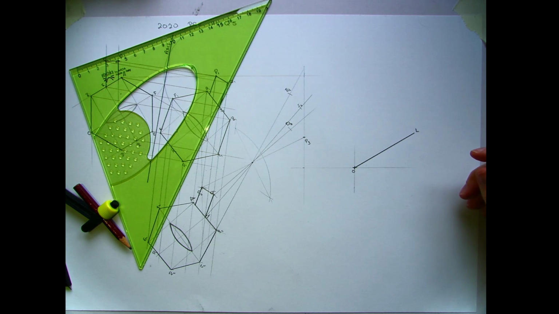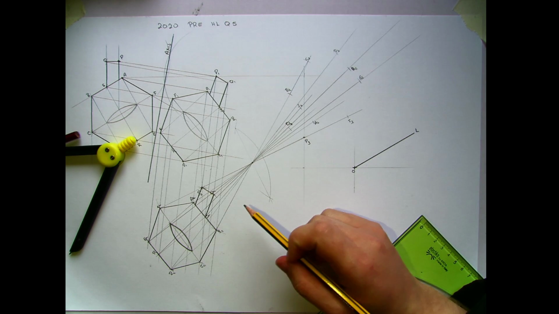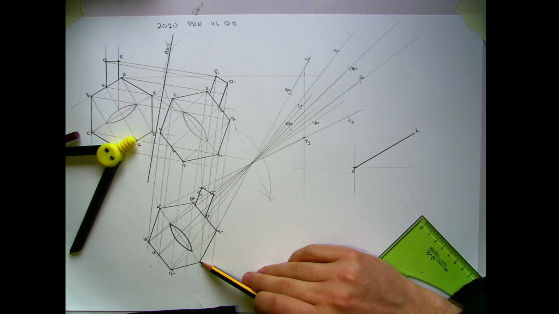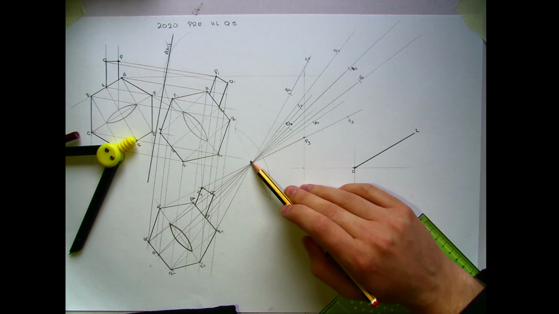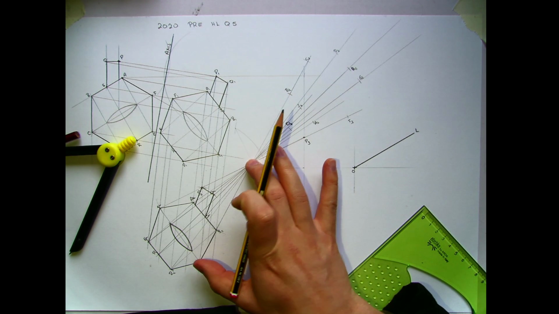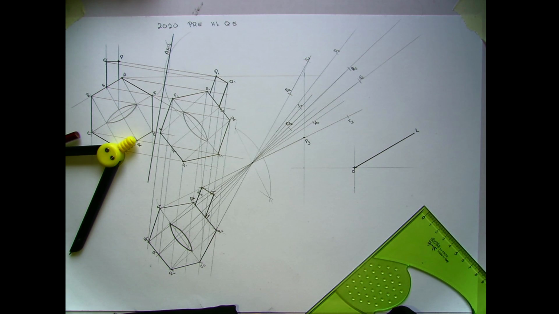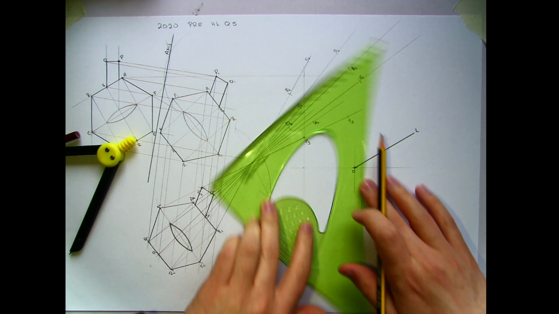So I'm just going to jump ahead now and get a few more of these points drawn. So I've just found all my points doing the exact same method that I had been doing, joining from C, or from my point, through the center of symmetry and extending out, copying the distance from the center of symmetry to my point, marking the same distance on the opposite side, just to speed things up a little bit.